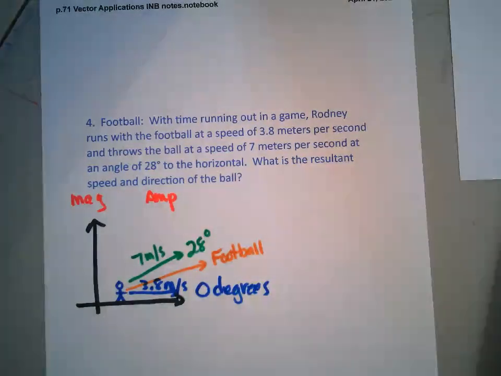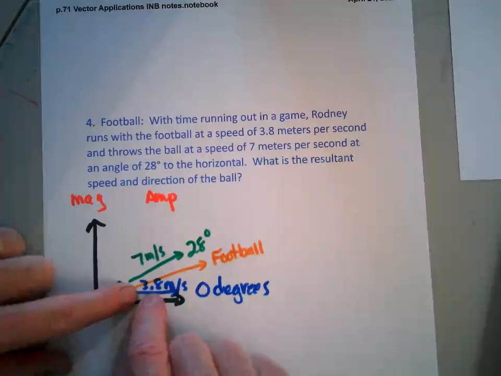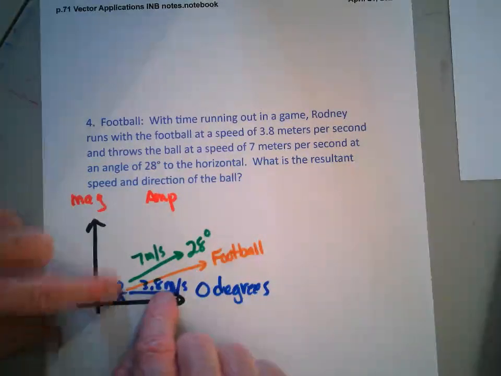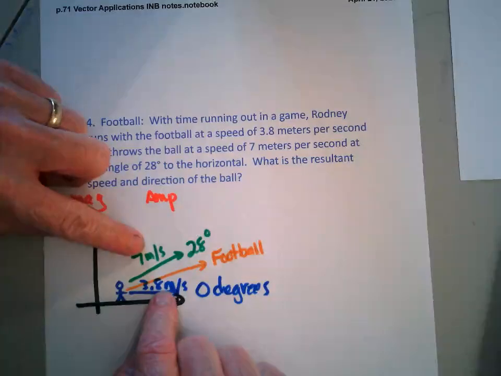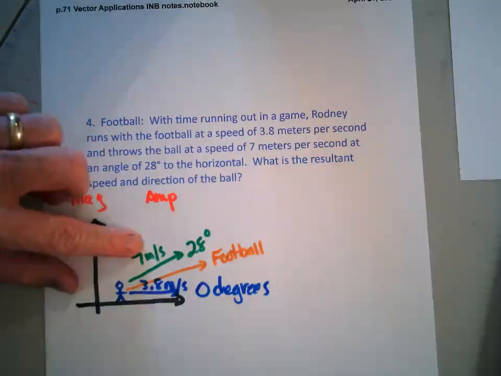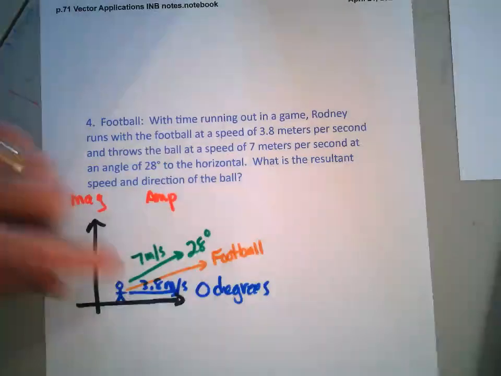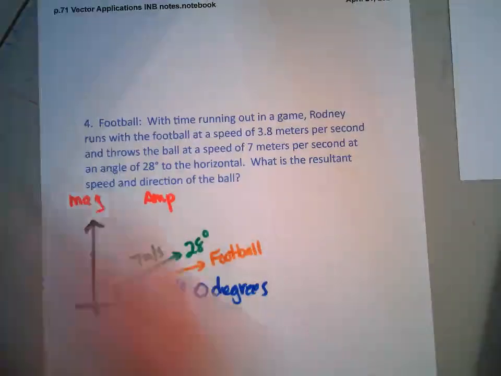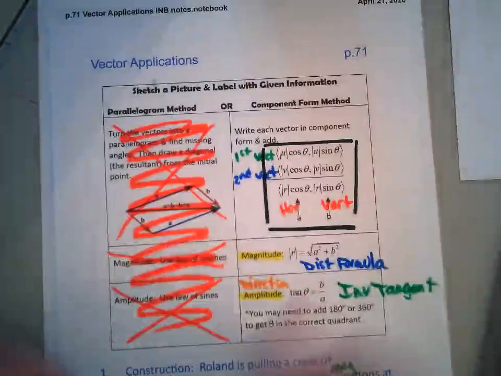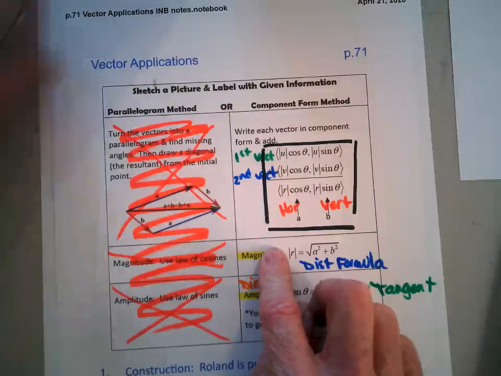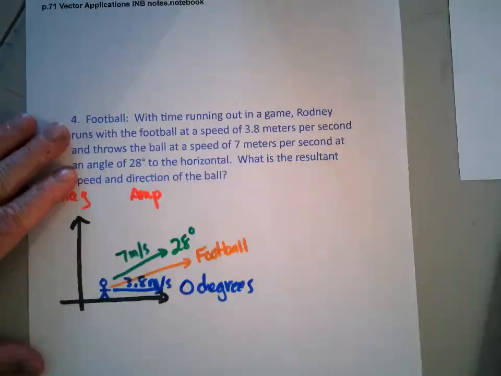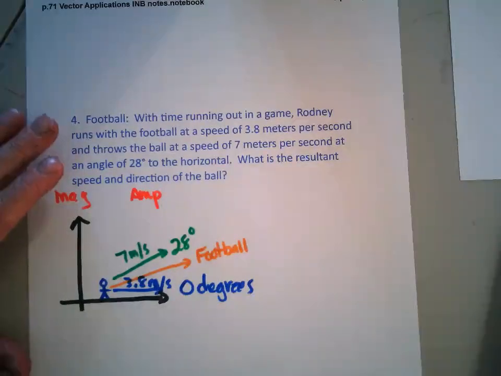Because he's running at 3.8, the ball is moving at 3.8 and then gets launched at 7 meters per second. So it's going to be somewhere in the middle of all that. We've got a third vector that we're talking about, and this is what this formula is going to create. All right, so let's do the calculating.